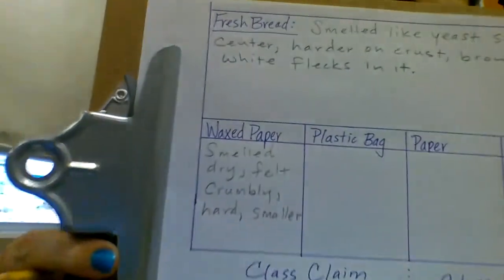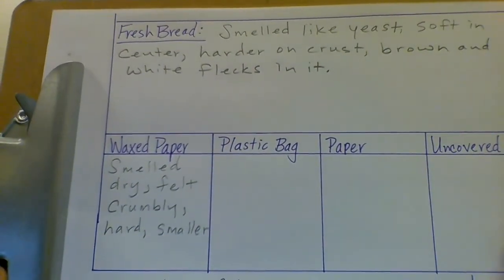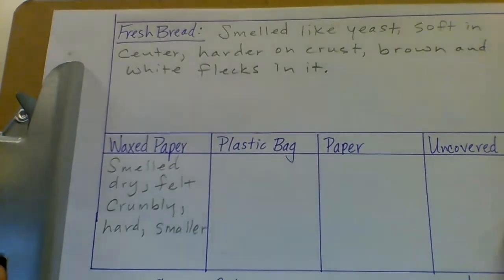Let's take a minute. You can pause me if you need to. Write in the chart: it smelled dry, it felt crumbly, it was hard, and it was smaller than it had been, right? All right, for the plastic bag one, take a minute, pause me if you need to. If you've got it there, you can pull it out of your plastic bag and make your own observations. That's absolutely fine, or you can just follow along with me.